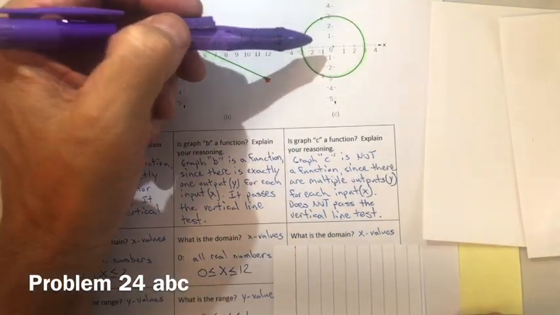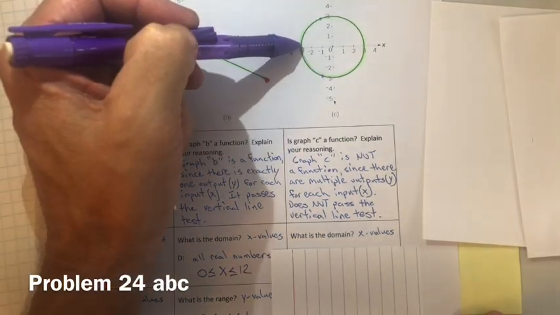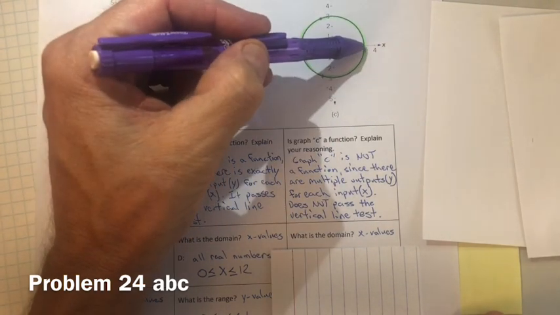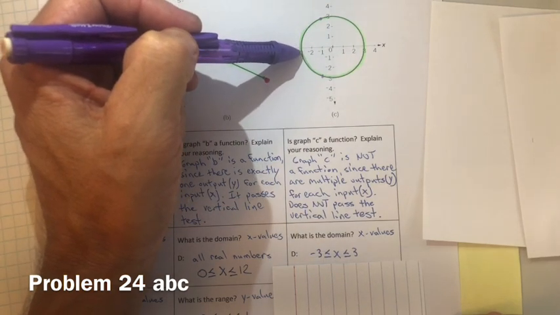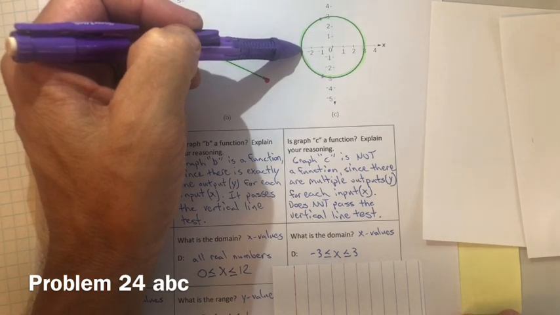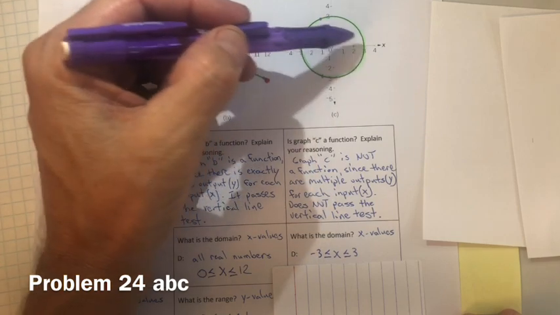What is the domain? The x values. So you can see on the x-axis, it goes from here, -3, all the way to +3. So the domain for this one is x is greater than or equal to -3 and less than or equal to +3.